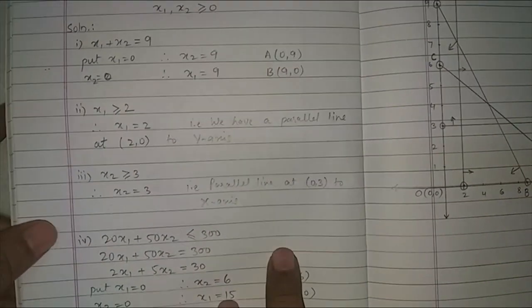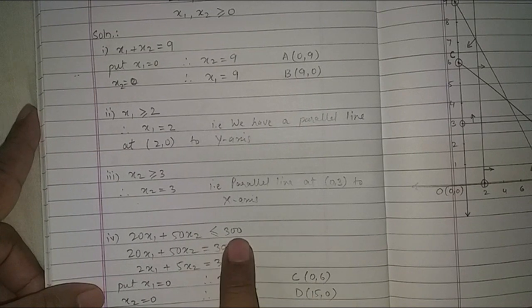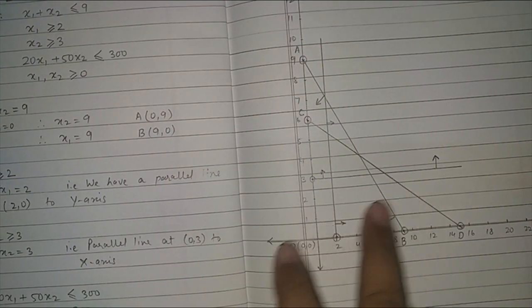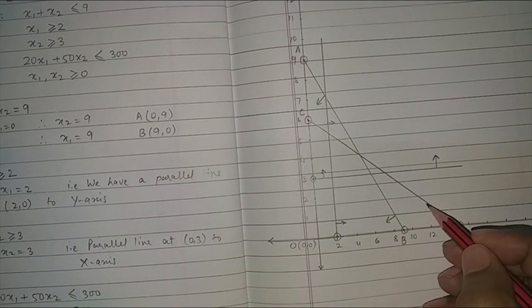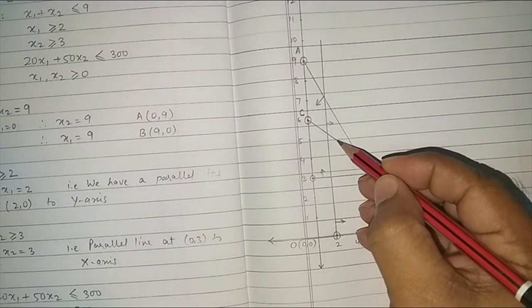If you look at the sign, we have less than equal to 300 in the actual constraint. Less than means it is going to lie towards the origin. So my feasible area direction will be towards the origin.